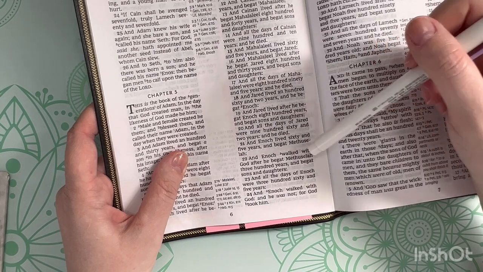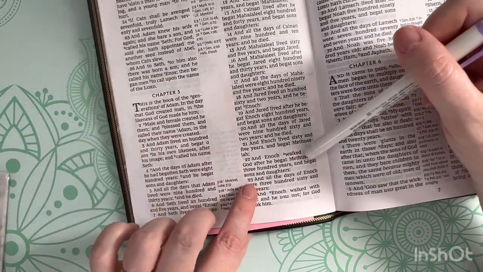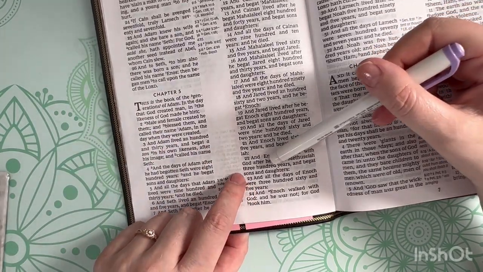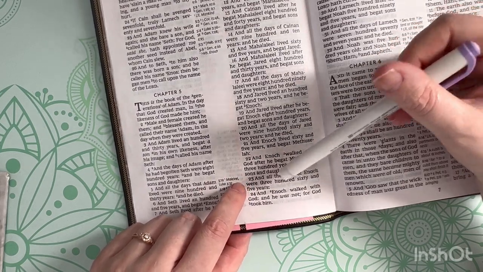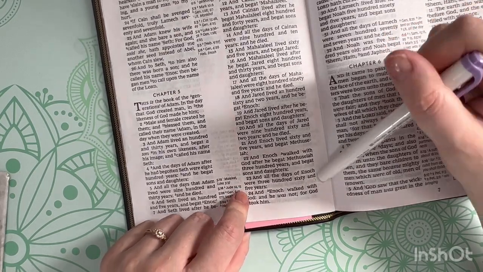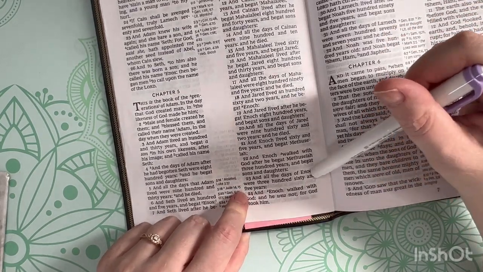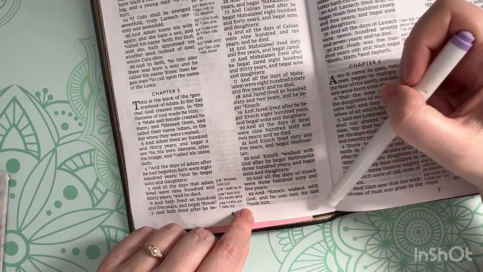Methuselah. Okay, so this is important, Methuselah. And Enoch walked with God after he begat Methuselah 300 years, and begat sons and daughters. And all the days of Enoch were 365 years. So 365 years, that's pretty cool. And Enoch walked with God, and he was not, for God took him.